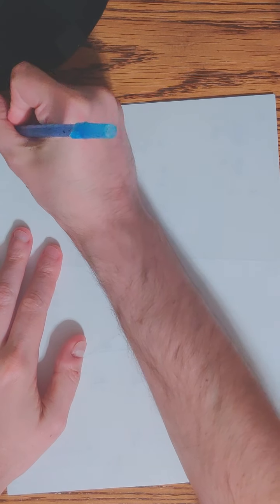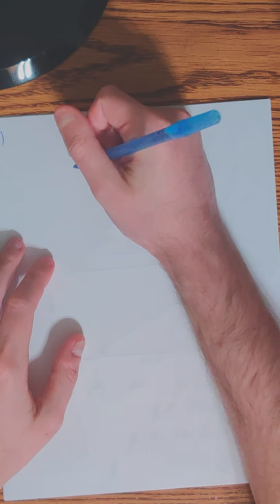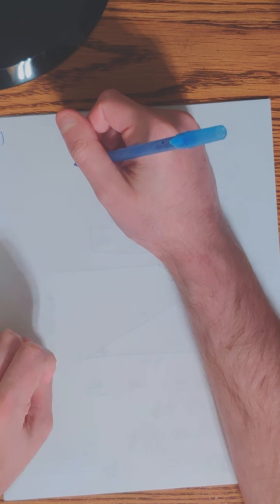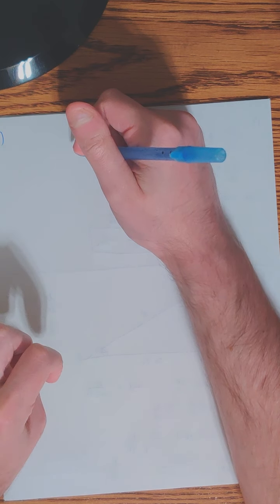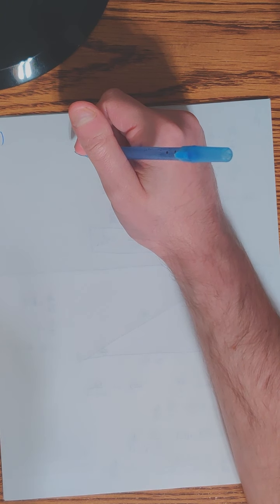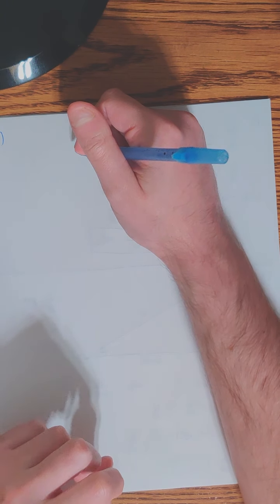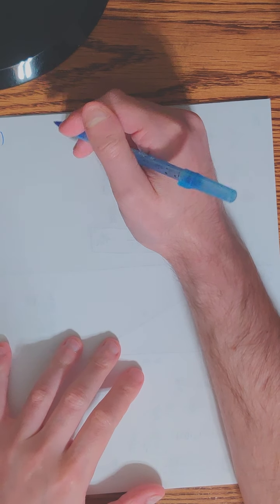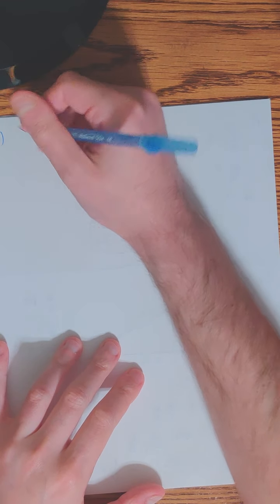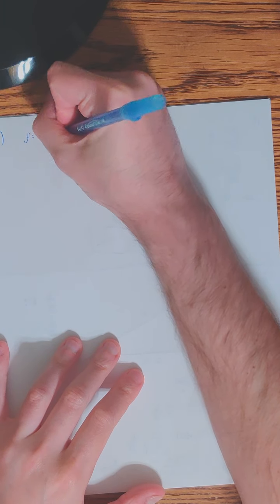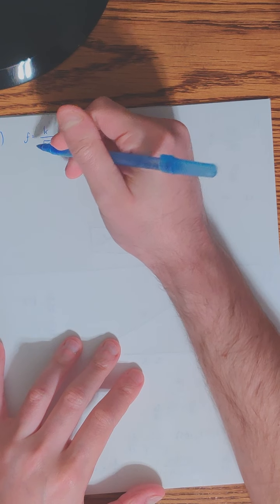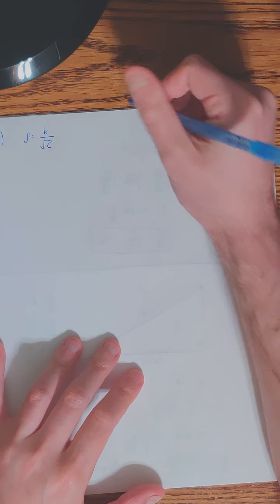Here we go. 15. The tuning frequency f of an electronic tuner is inversely proportional to the square root of the capacitance. In other words, as f goes up, the other quantity will go down because they're inversely proportional. Inversely proportional means as one goes up, the other goes down. So here we have f equals k over rad c, where k is some constant. F is the frequency and c is the capacitance.